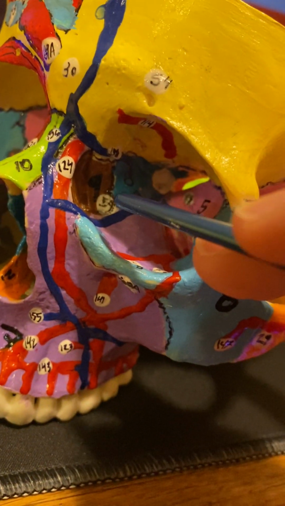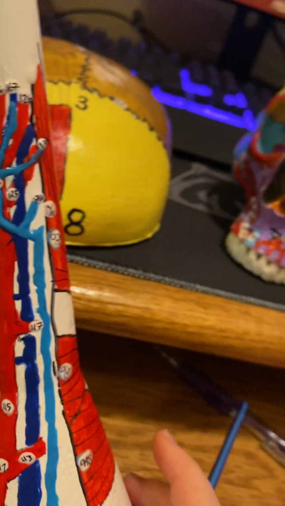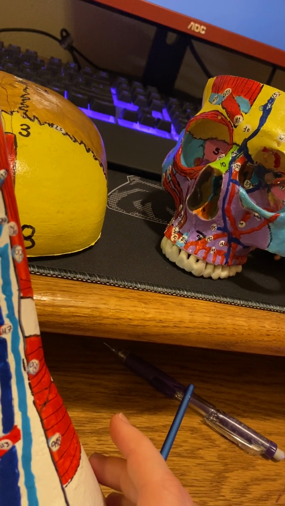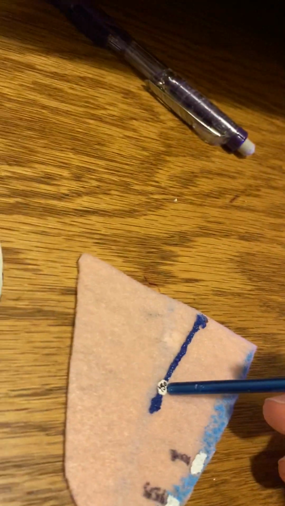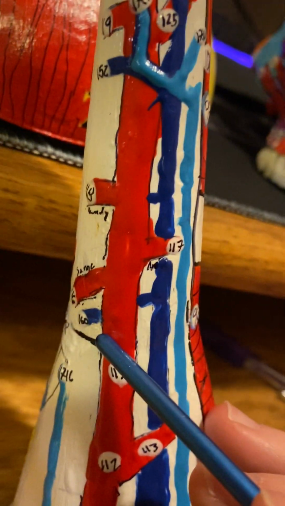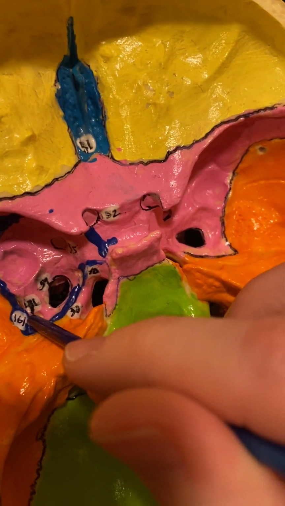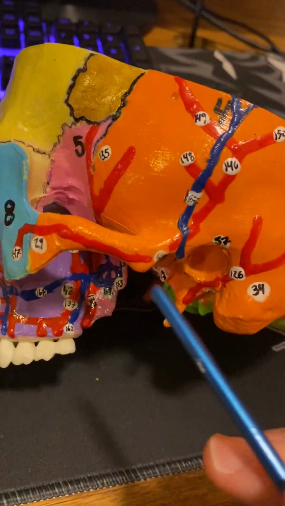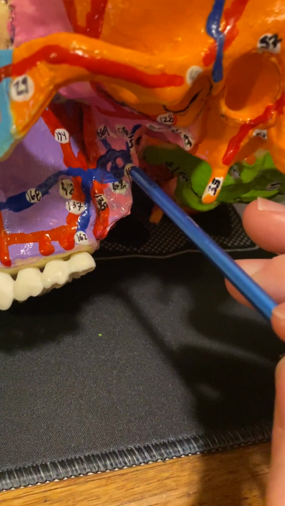And then 158 is the ophthalmic vein, and then 159 is right here, and that is the lingual vein, and then 160 we have the superior thyroid vein, and then 161 we have the cavernous venous sinus, and then 162 we have the PSA vein. 163 we have the pterygoid venous plexus. 164 is the maxillary vein.